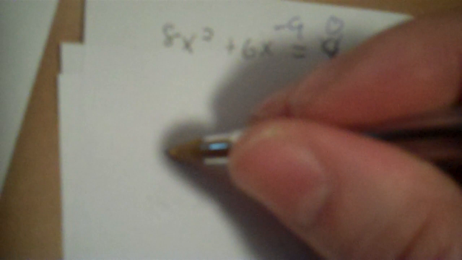Now 9 hangs out because it can't be subtracted from 8x to the second or 6x, so it hangs out. So we get 0. So 8, 6, negative 9. So that's 3 terms, okay? GCF, T-table.